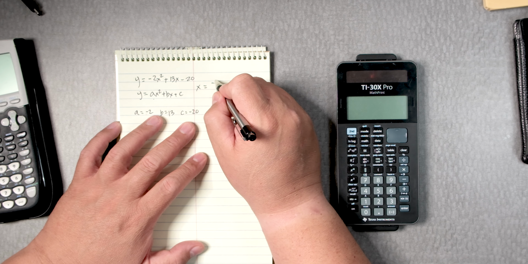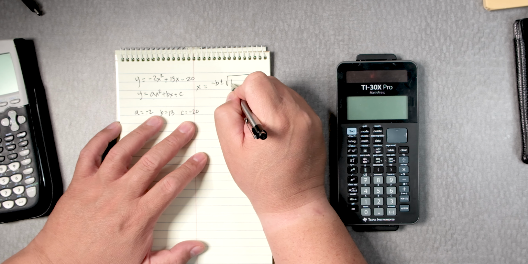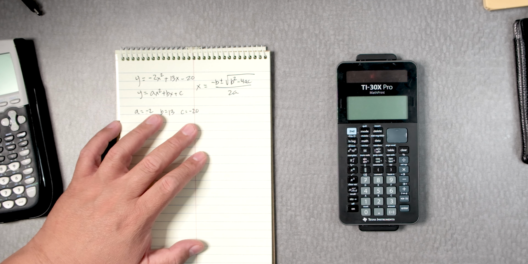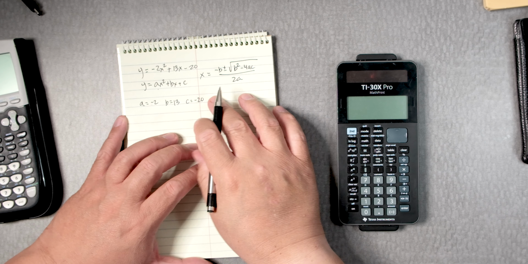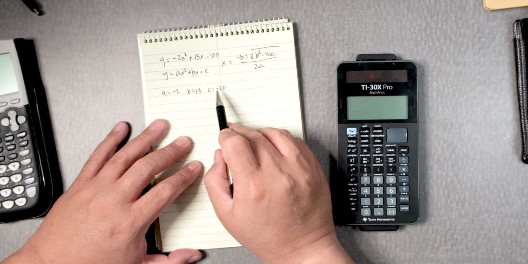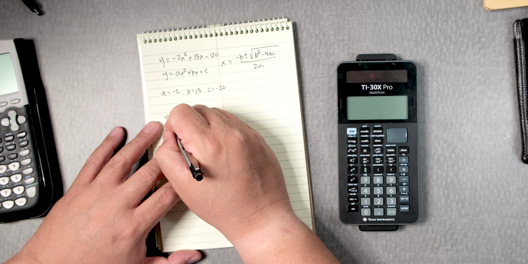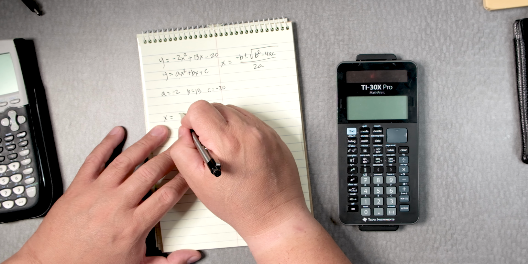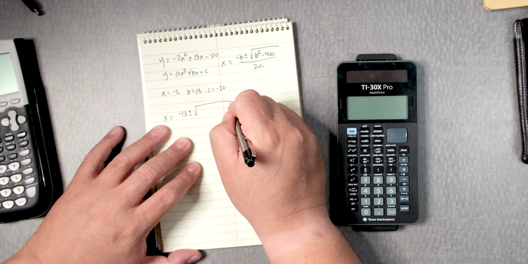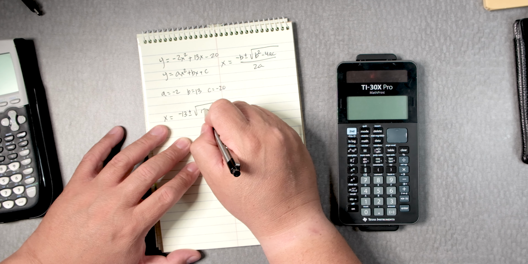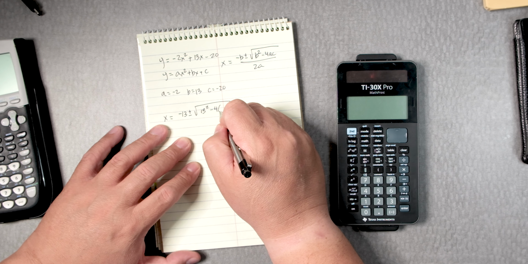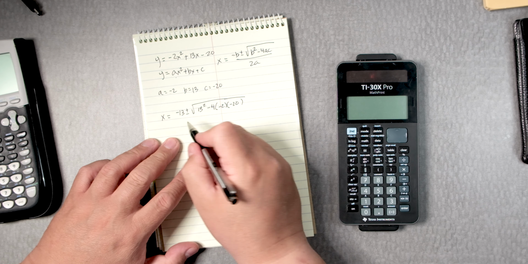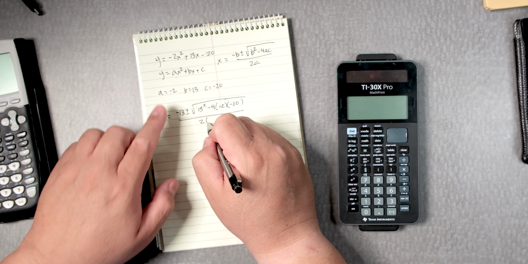X equals negative b plus or minus the square root of b squared minus 4ac, divided by 2a. Okay? All right, so we can place these coefficients into our quadratic formula. X equals negative b, which is negative 13, plus or minus the square root of b squared, meaning 13 squared, minus 4a, and then c, divided by 2 times a.